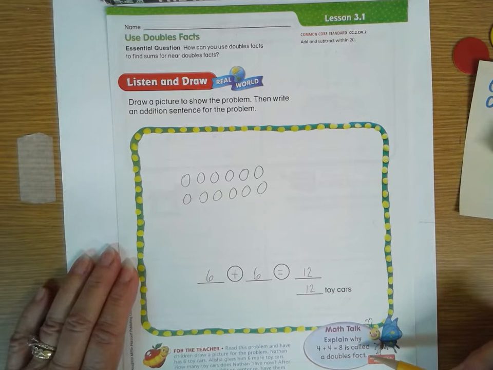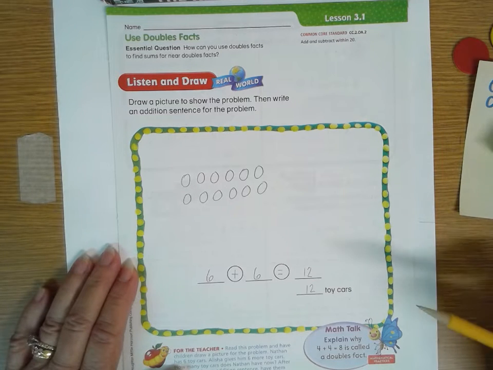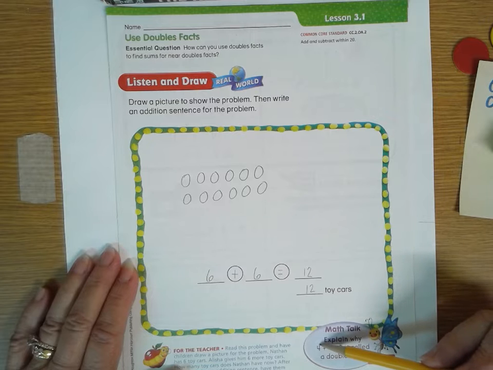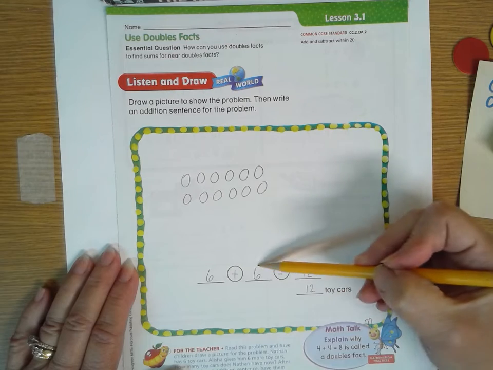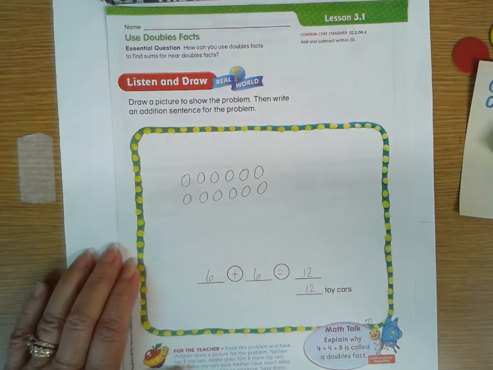Math Talk today wants us to explain why 4 plus 4 equals 8 is called a doubles fact. Well, if you know what double means, that you have something 2 times. So if I have 2 numbers 2 times, like the 4 and the 4, that's a double fact. 6 plus 6 is a doubles fact. Anytime I have 2 numbers that are the same.